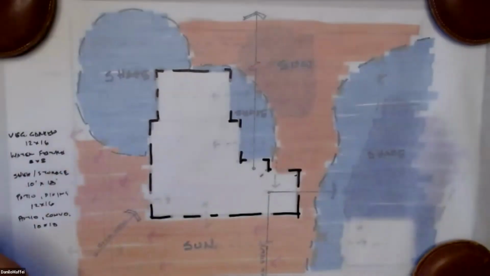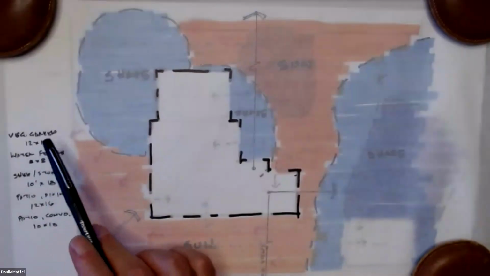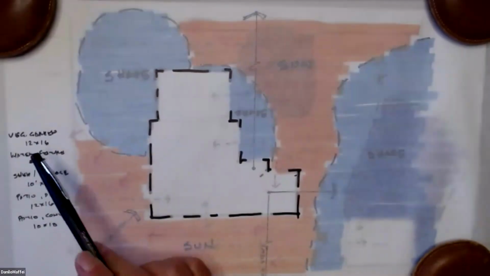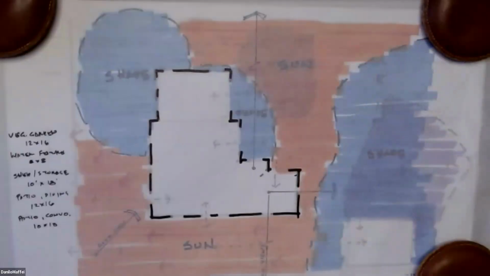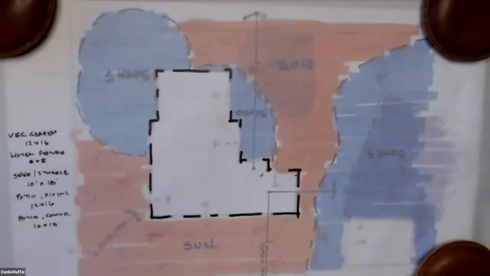So now, functional diagramming. Let's think about what they're asking for. Let's start with a vegetable garden, shall we? If you wanted to grow vegetables, what do you need? Sun. What else? Water, good soil. Yeah, so flat. Say again? Raised beds, maybe.